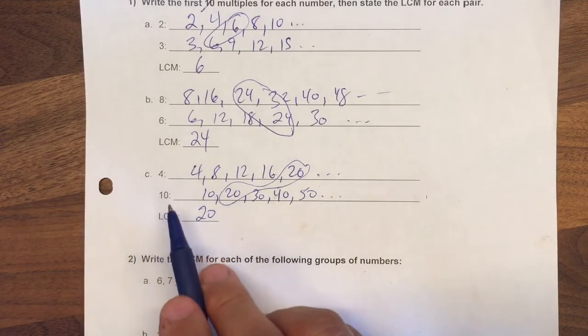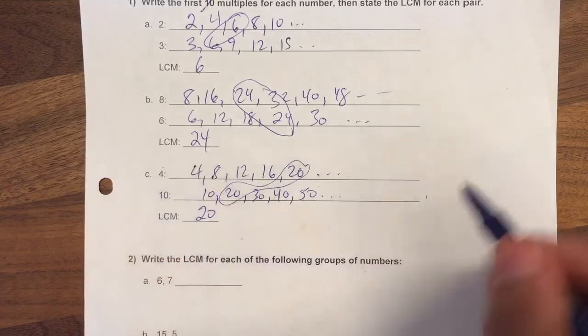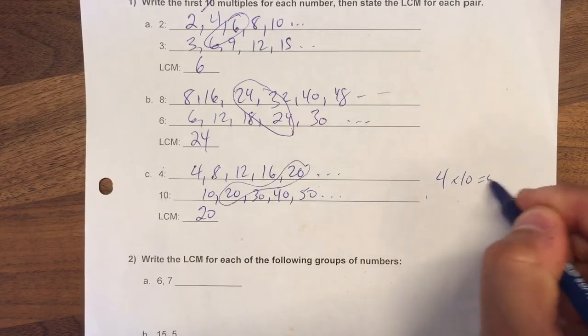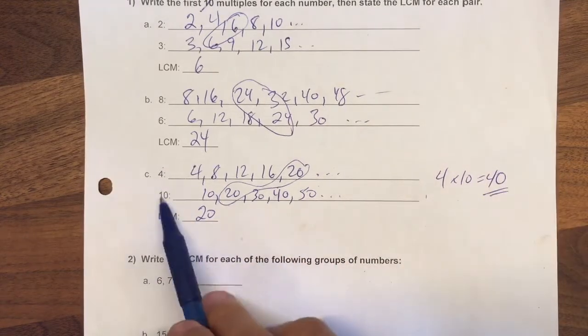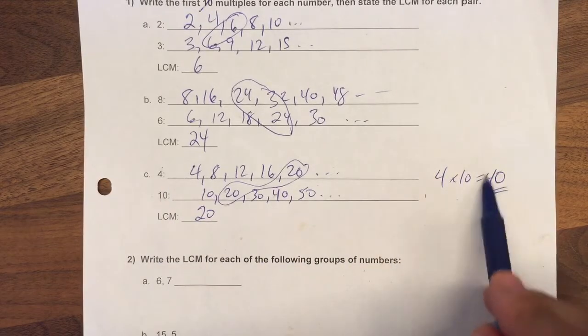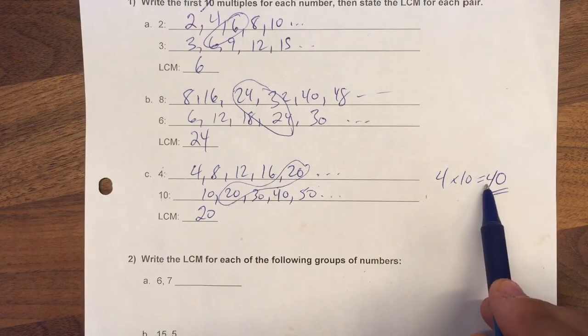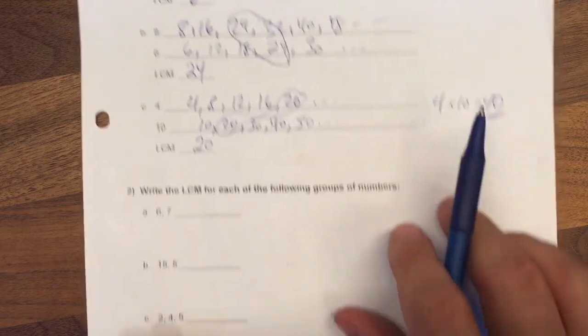Some people think that a way to get the LCM is just by multiplying these two, like 4 times 10. By multiplying these two, you're always going to get a common multiple, but it might not be the lowest common multiple, so just be careful with that.